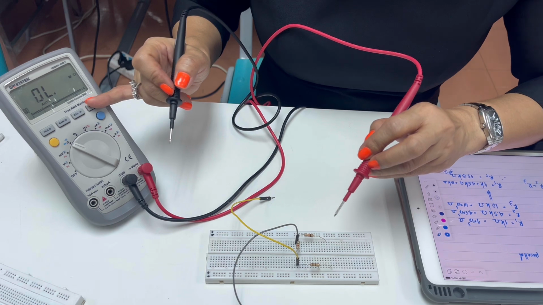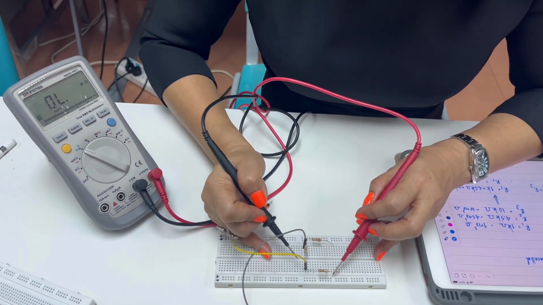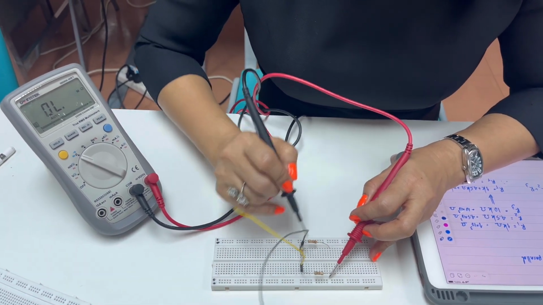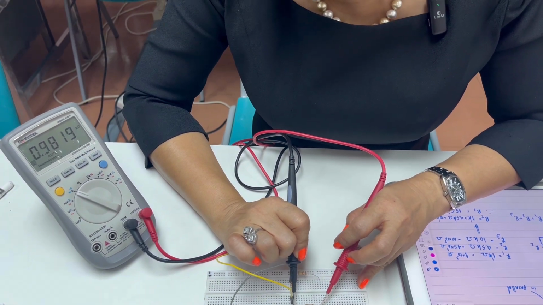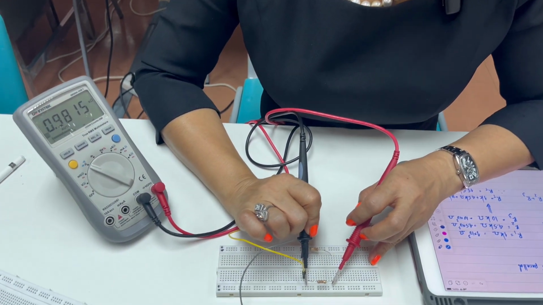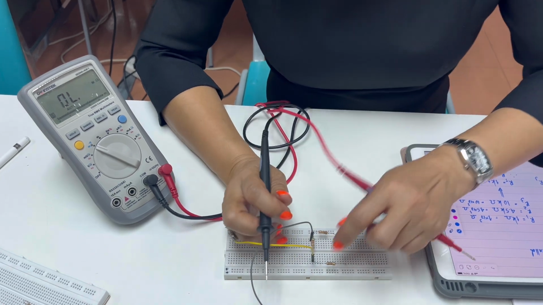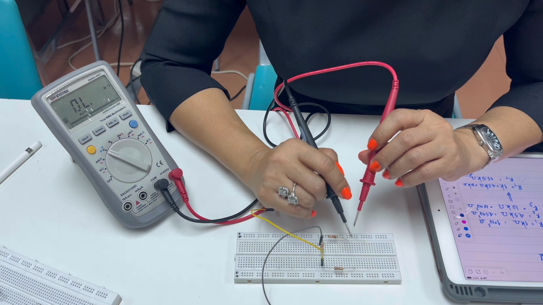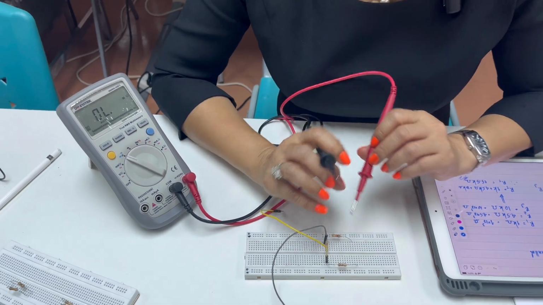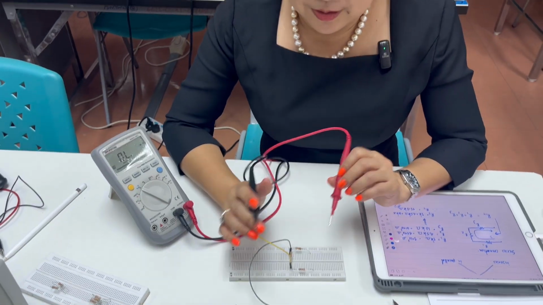Let's look at the screen, the monitor. 0.98. Of course, all these resistors have tolerance. It's not exact values, it can be plus or minus 10% or plus or minus 5%, depending on how much you're paying for it.